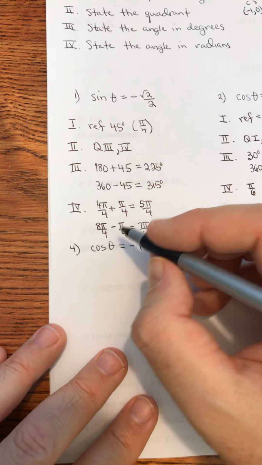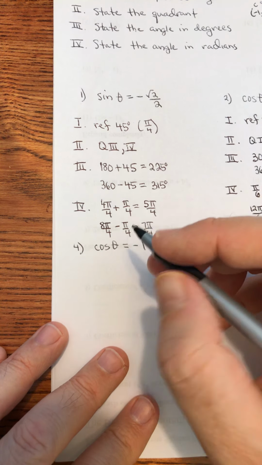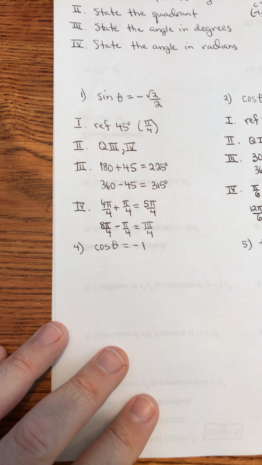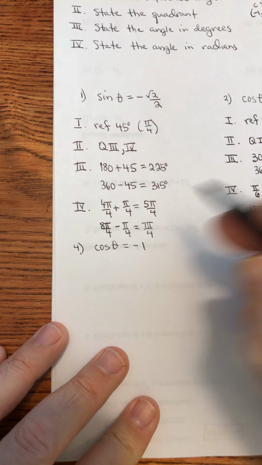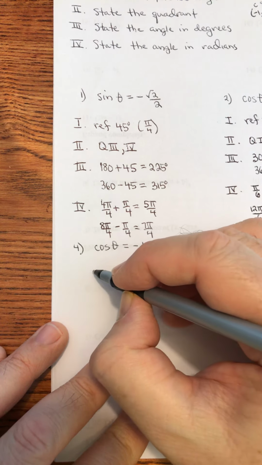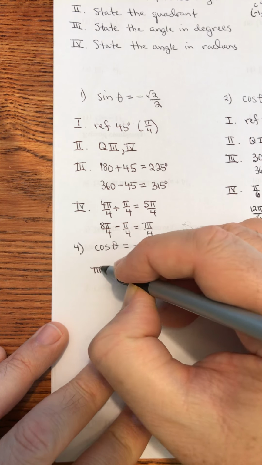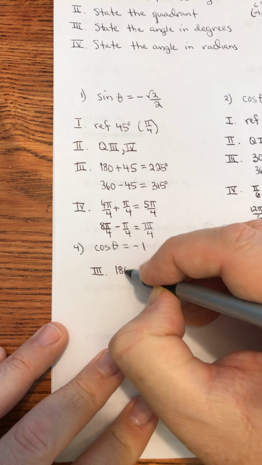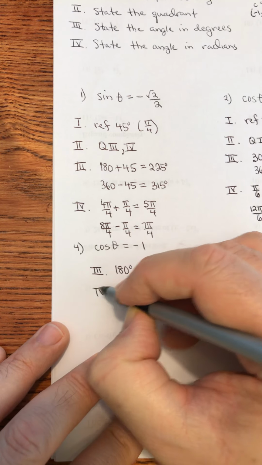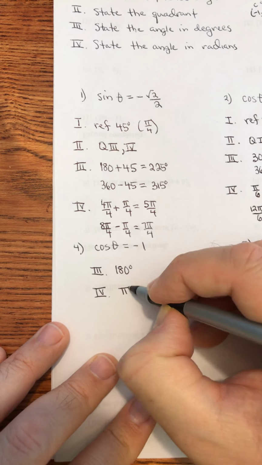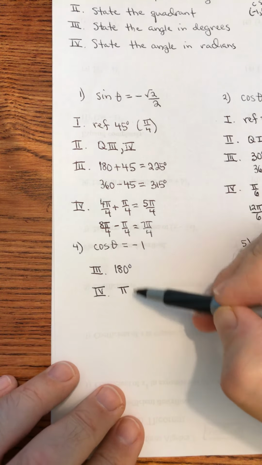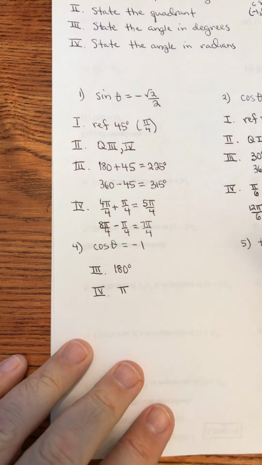So it's not in a quadrant, and it doesn't have a reference angle because, well, the reference is the distance to the x-axis. It is the x-axis. So I'm just going to go straight to 3. That's 180 degrees, which is pi radian. So there's only 1 degree and 1 radian that would work for this problem.